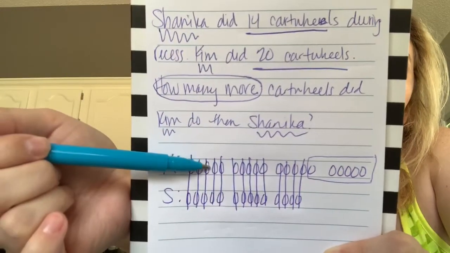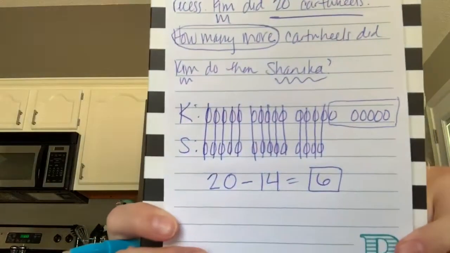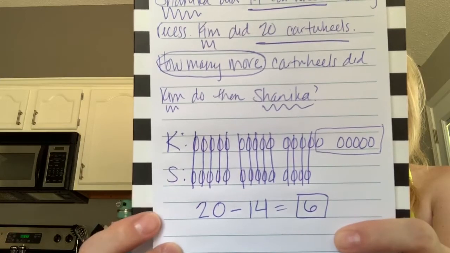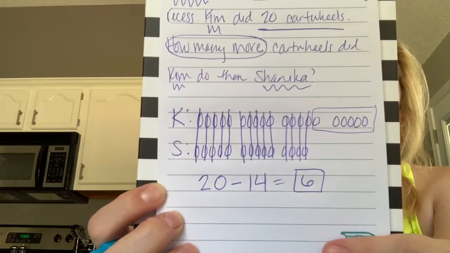So what's going to be my problem? Start with your biggest number. 20. 20 minus Shanika's 14 gave us 6, what we have boxed off. Very good. All right. What's my sentence going to be?